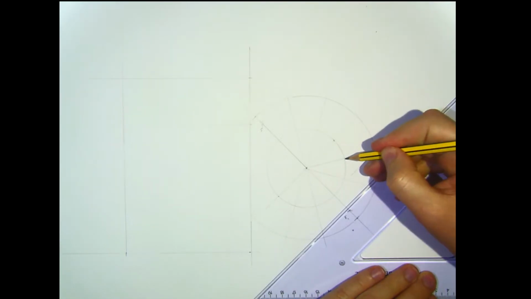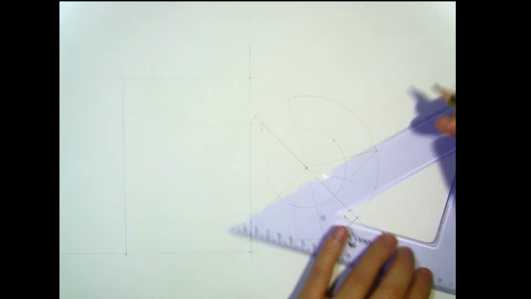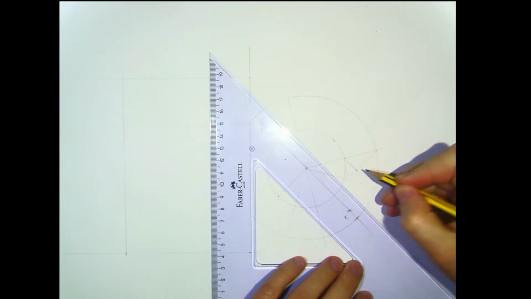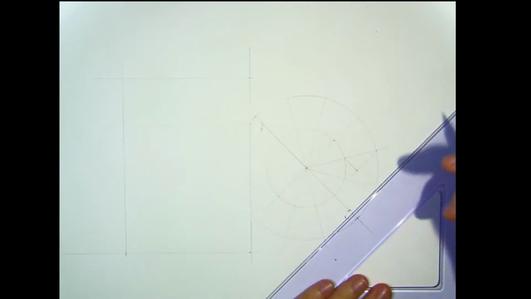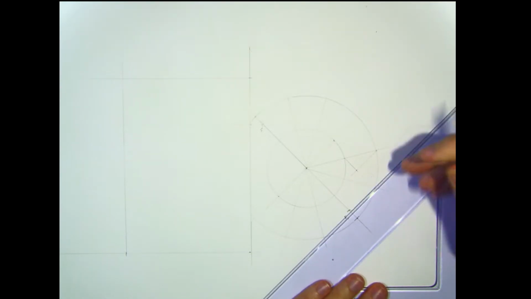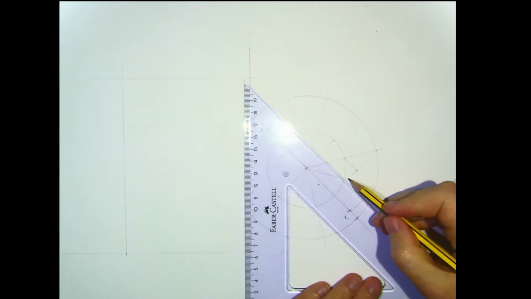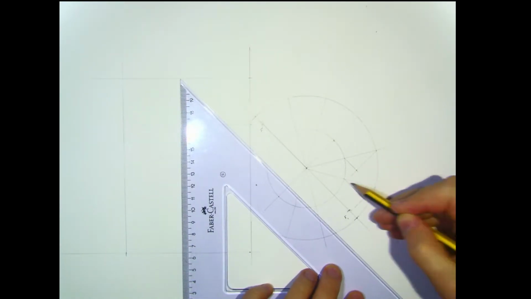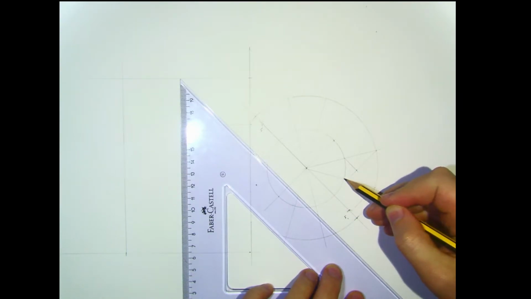This same line cuts the minor auxiliary circle here, so perpendicular to the minor axis is a line coming this way. If you get this first step right, you're flying for the rest of the ellipse. So cut by the major auxiliary circle, perpendicular to the major; cut by the minor auxiliary circle, perpendicular to the minor.